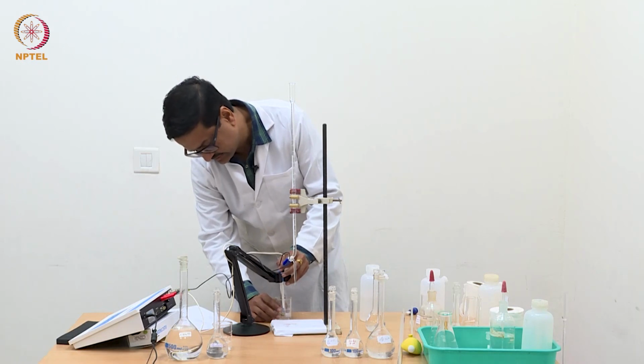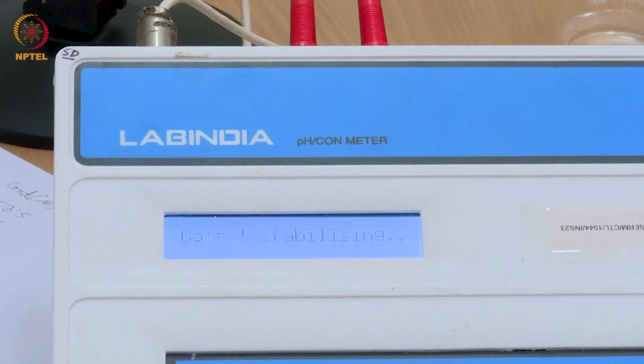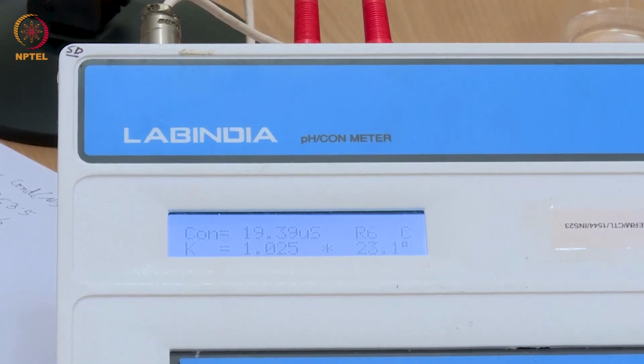And keep an eye on the conductance value that it is showing. See, now it has reduced to about 16 to 20 microsiemens and is still stabilizing, which means it is getting cleaned.